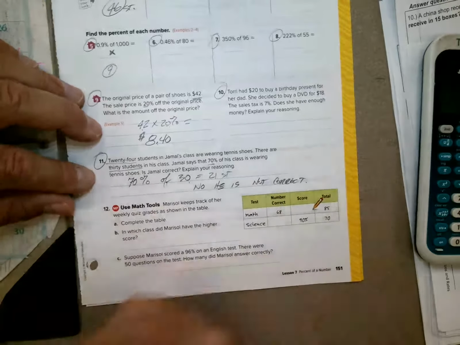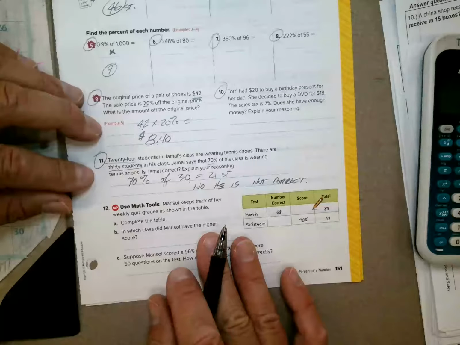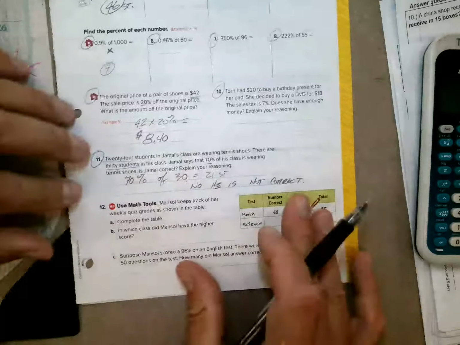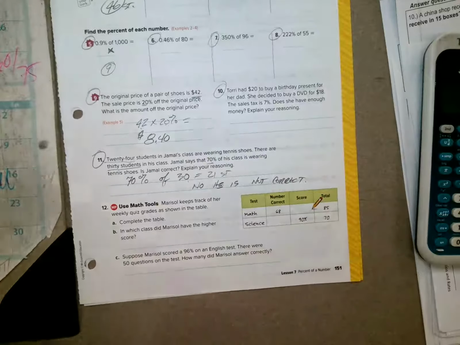Again, you're going to be getting into these things. Make sure that you read, make sure that you label, and take your time and underline pieces of information in the word problems, or circle them, that jump out at you and that you need.